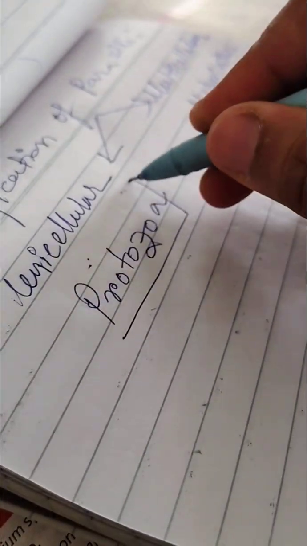After that, what we call a unicellular organism is protozoa. And what we call a multicellular organism is helminths. Now this protozoa is again classified into 4 subdivisions.